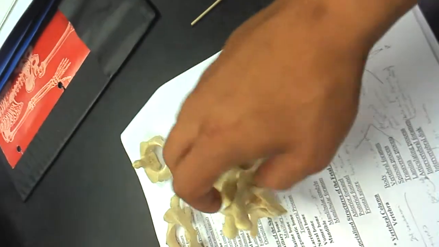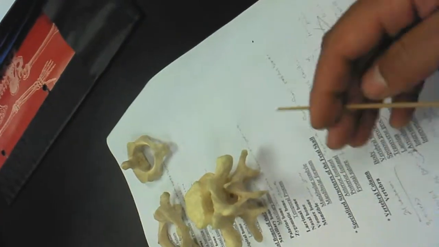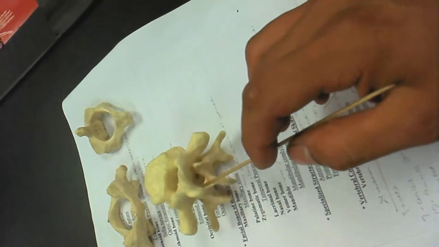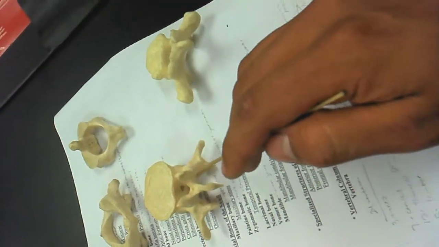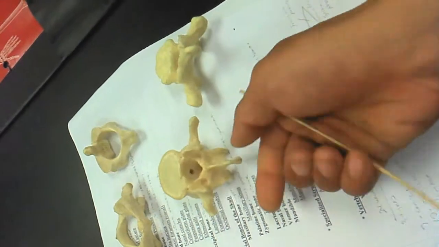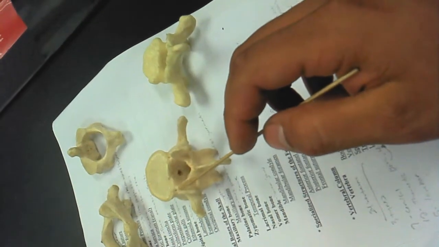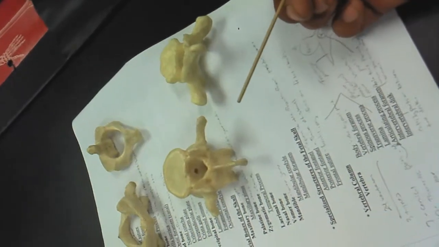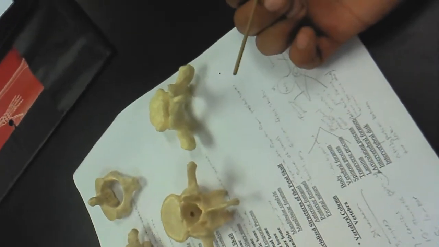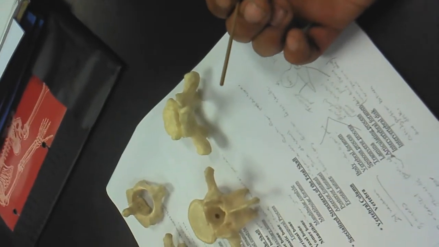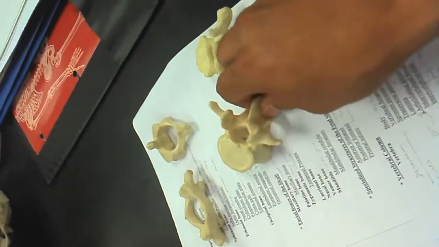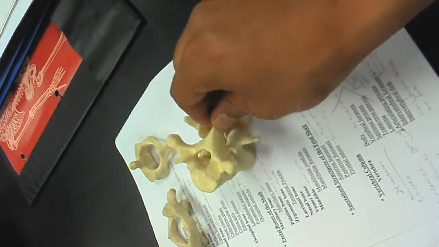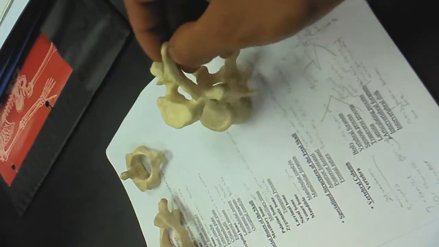There is a superior and inferior articular process, which is this part of the bone that connects the top part to the next vertebra, and in the bottom, this part and this part. The intervertebral foramen would be if these two were connected.